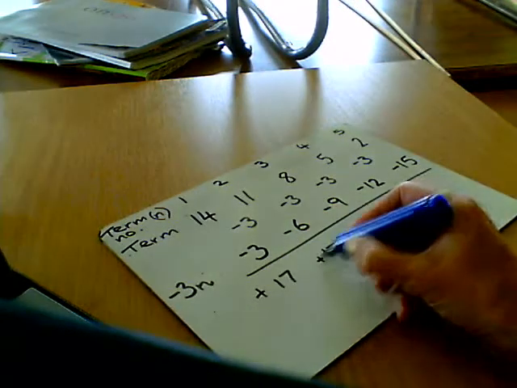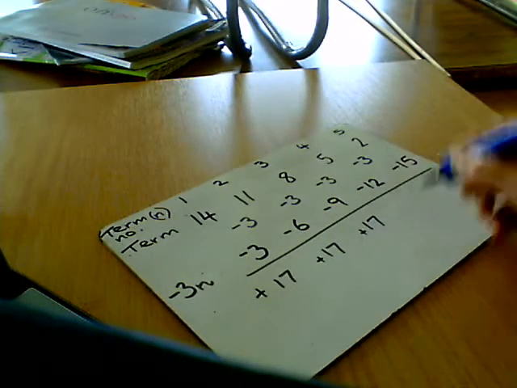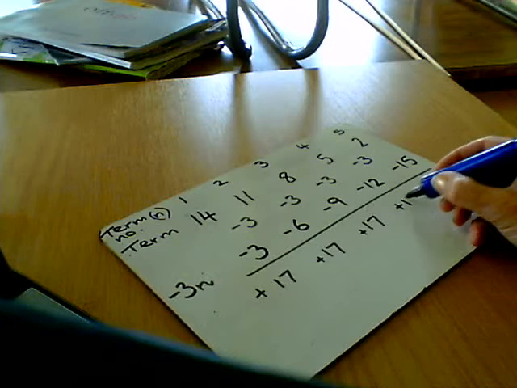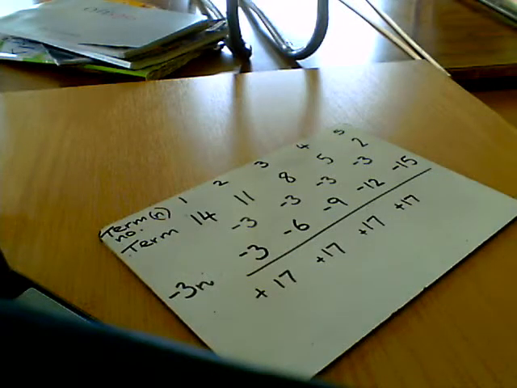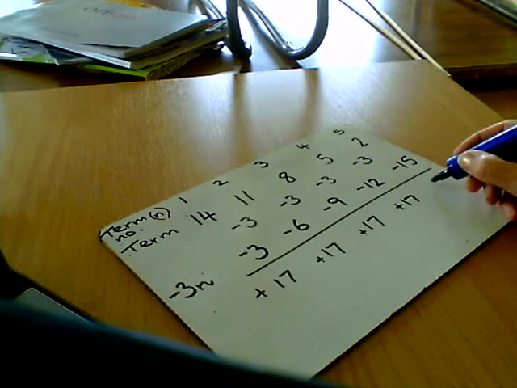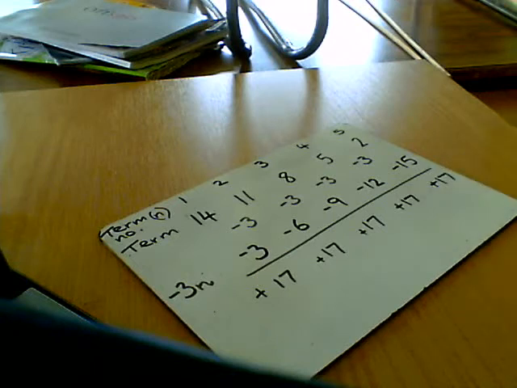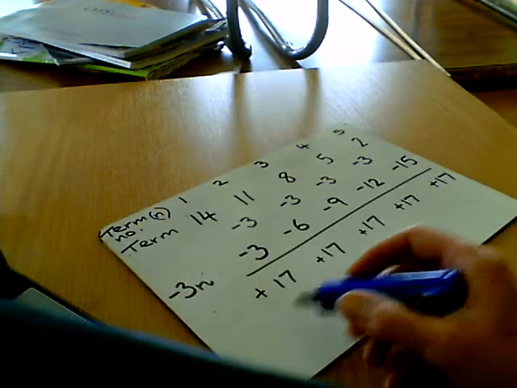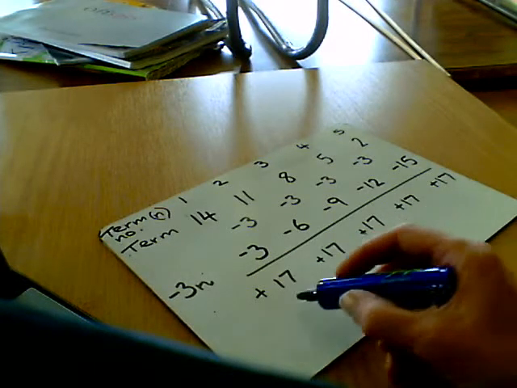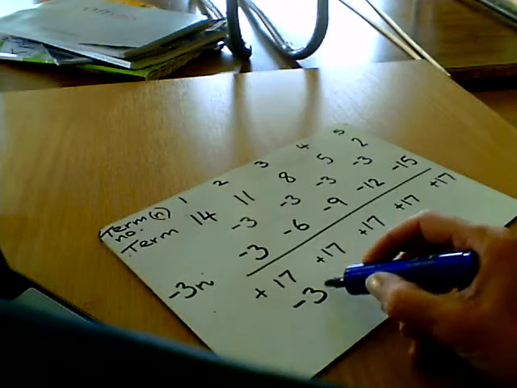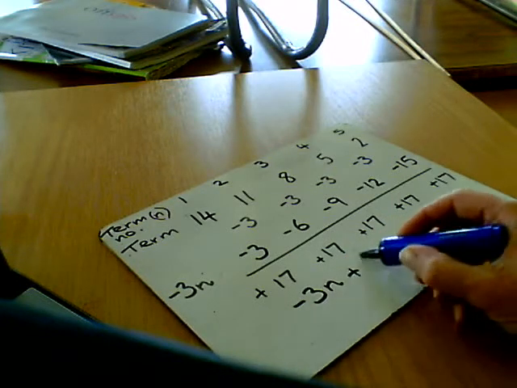Minus 12 add 17 is 5. And minus 15 add 17 is 2. So the second part of my rule is plus 17. So my rule is minus 3n plus 17.